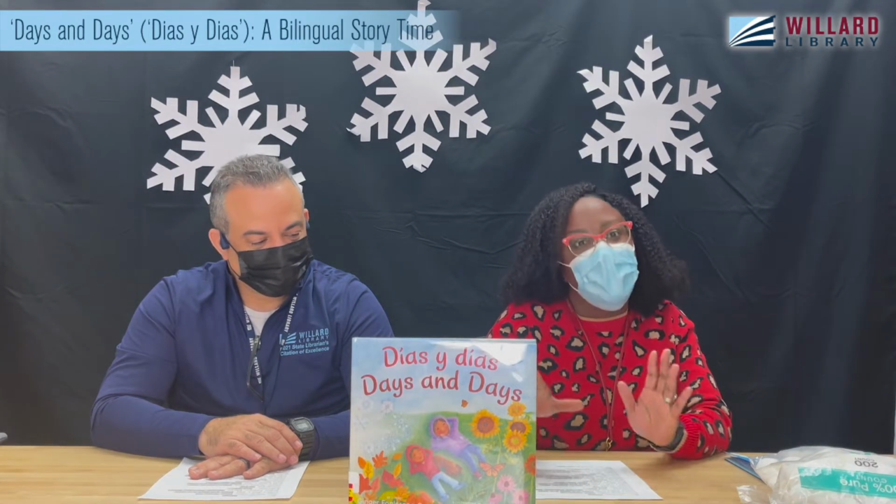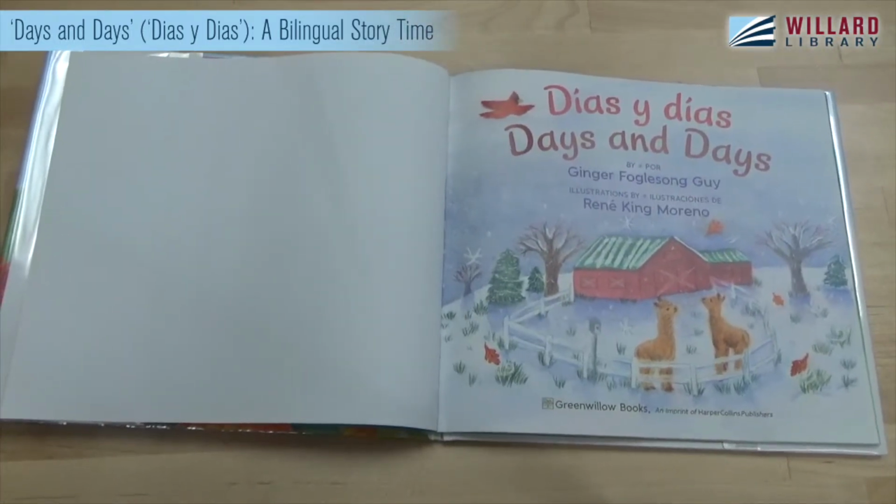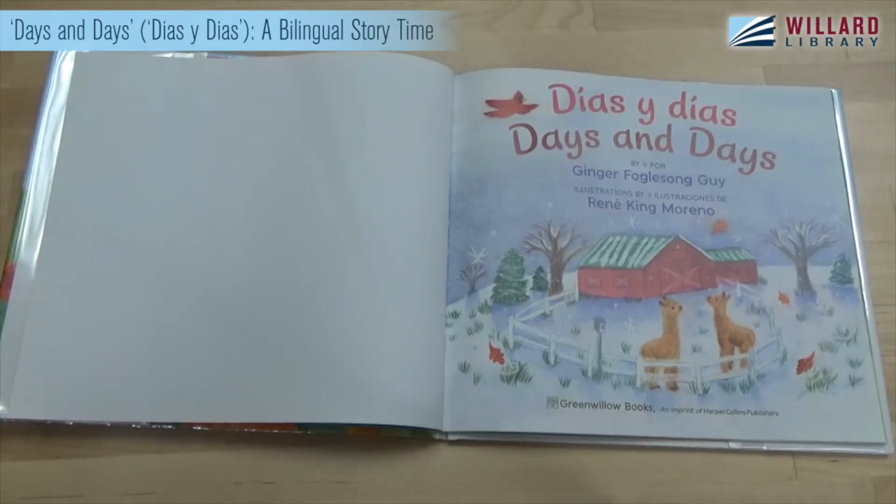So, the first thing that we're going to do is actually read the story Dias y Dias, or Days and Days, by Ginger Foglesong Guy. And we want to say thank you to HarperCollins Publishers for allowing us to read this story. Días y Días, Days and Days, a book by Ginger Foglesong Guy and illustrations by Renee King Moreno.